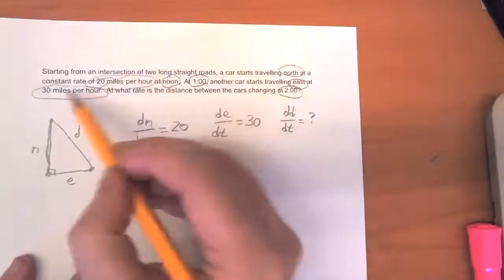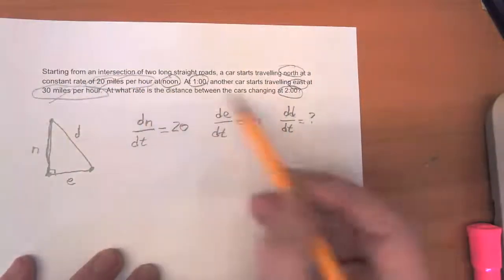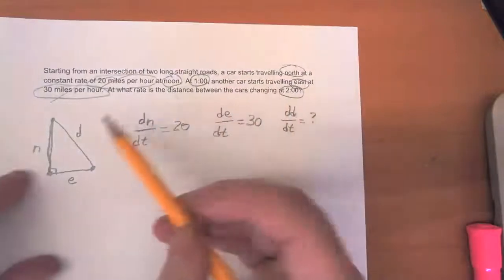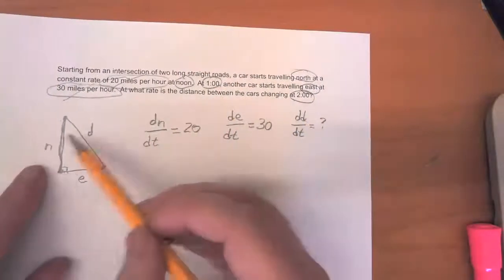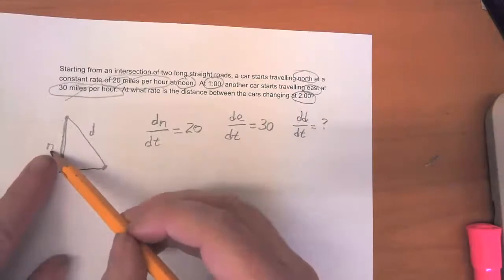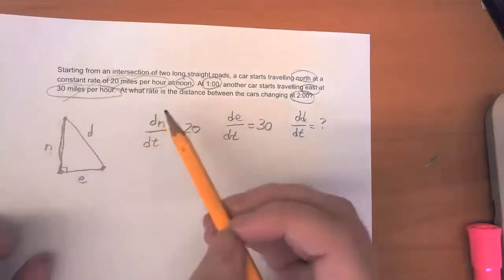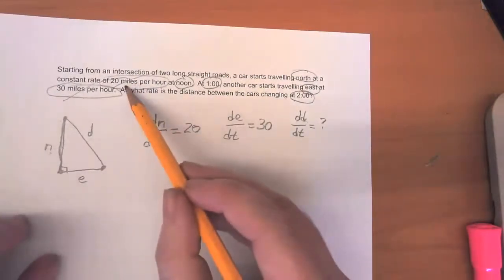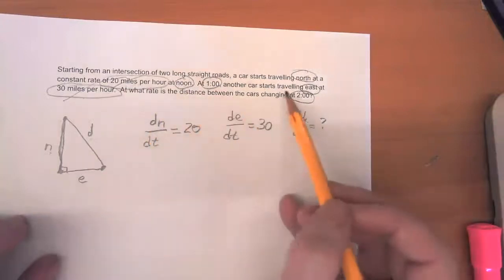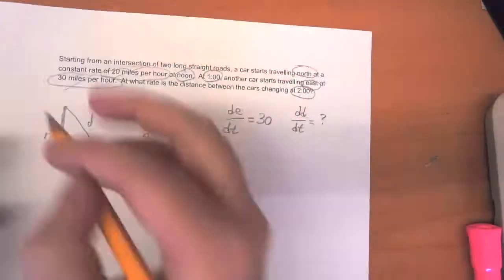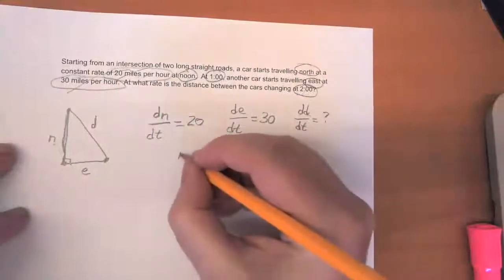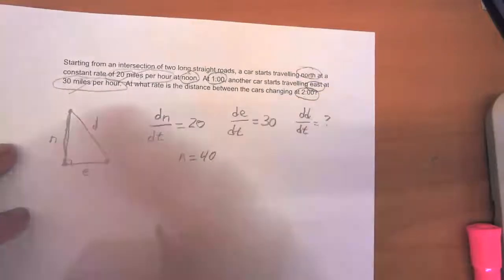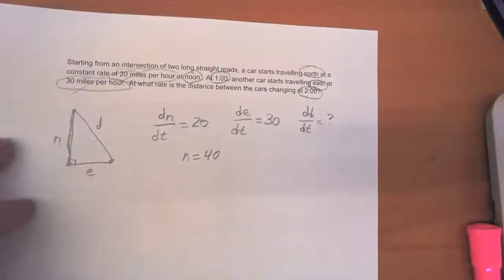All right. There are a couple other facts that we know. We've got our 20 miles per hour, our 30 miles per hour, and the thing that they want us to find. So at 2 o'clock, how far has the north car traveled? Well, it started going 20 miles per hour at noon. So at 2 o'clock, it's 2 hours later. So N is equal to 40 at this specific moment.